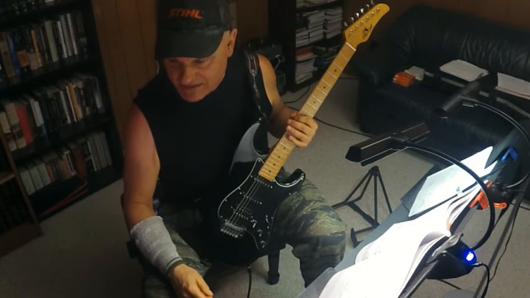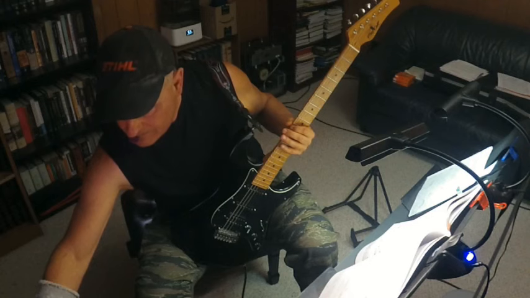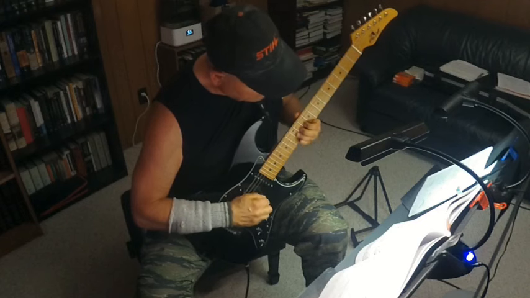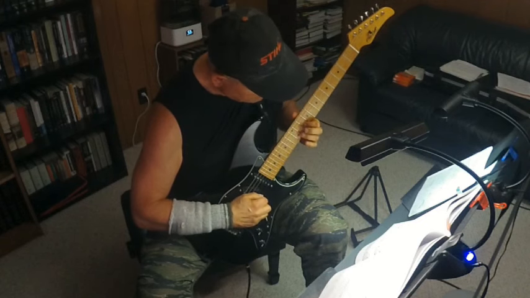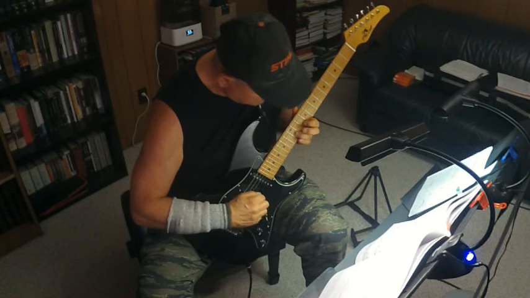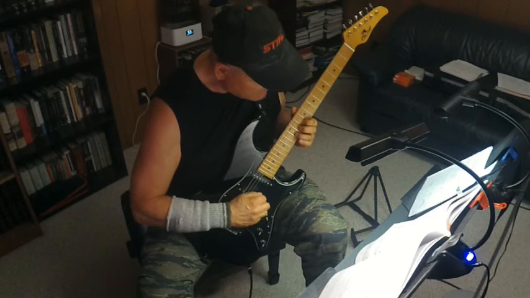I forget which pattern that is. It's pattern 3. But so you can start filling in with those diatonic notes.